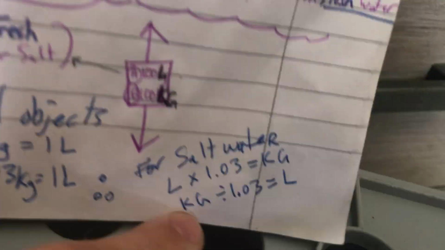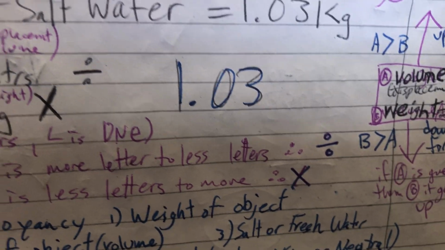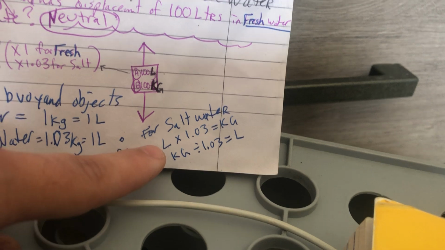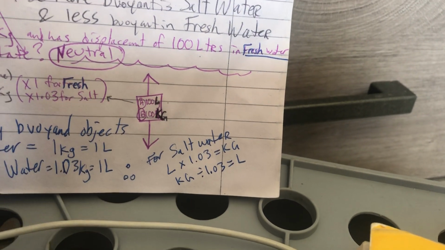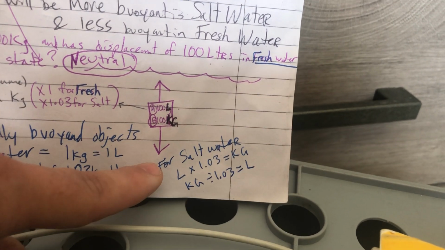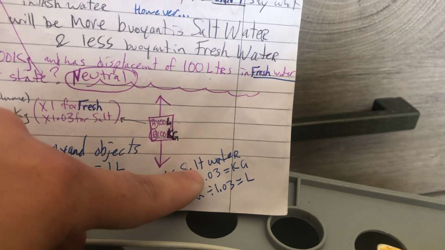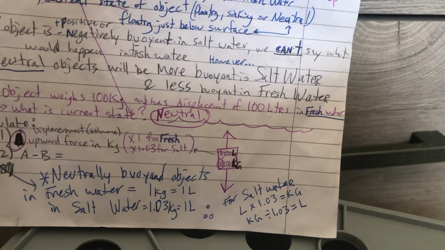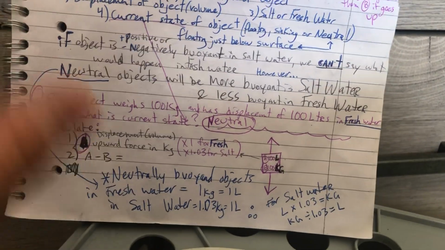This is basically the same as this explanation, but backwards. So if we're trying to find the kilograms, we take the liters times 1.03 if it's in salt water. If it's in fresh water, it's much more simple because we don't need to do that. Okay, so that's that. I don't know how helpful that part of the explanation was, but now we're into the real questions.